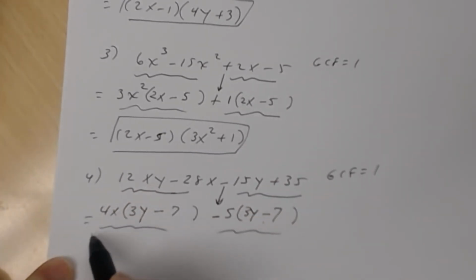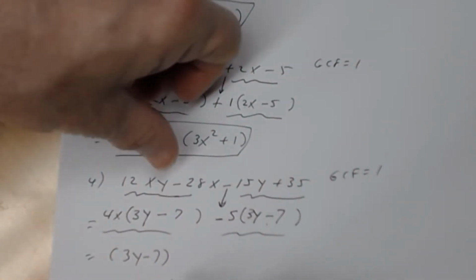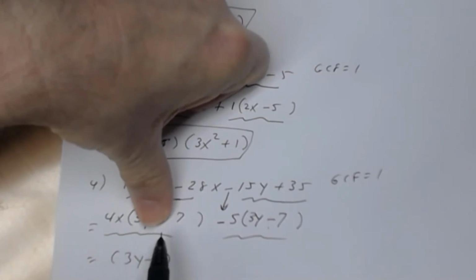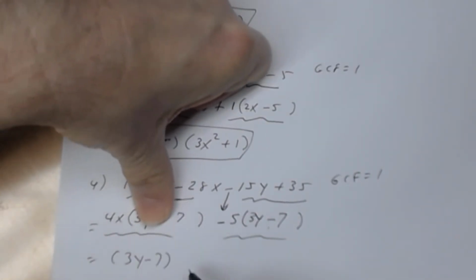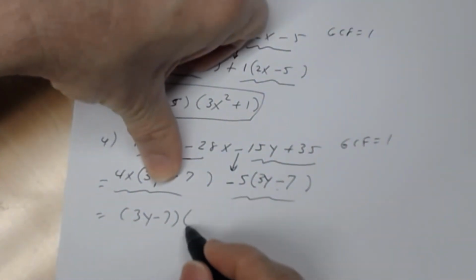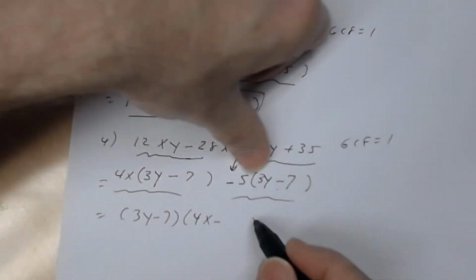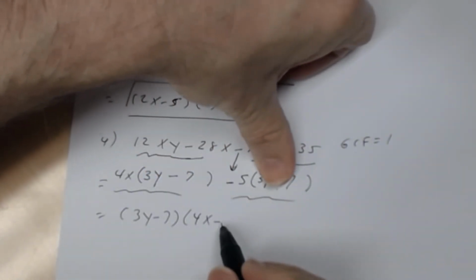So I'm going to factor out the 3y minus 7. Since I'm factoring out 3y minus 7, I'm left with 4x from this group. So put that in parentheses. You put that as a factor. Minus, from here, minus 5.